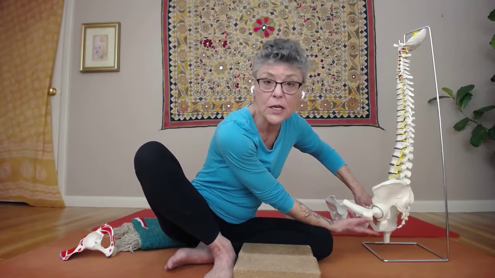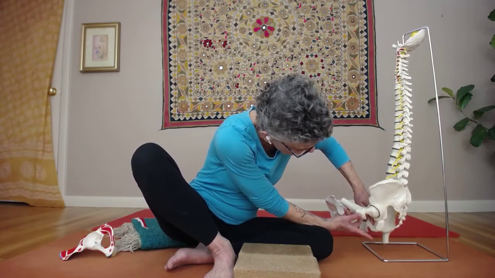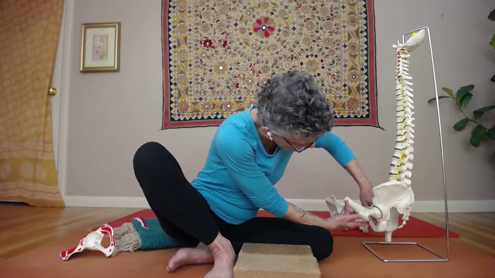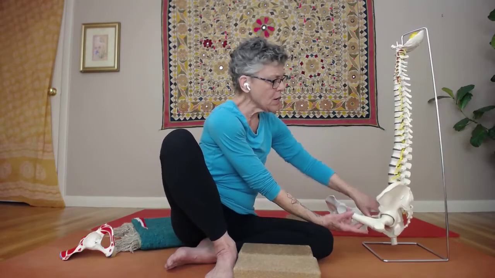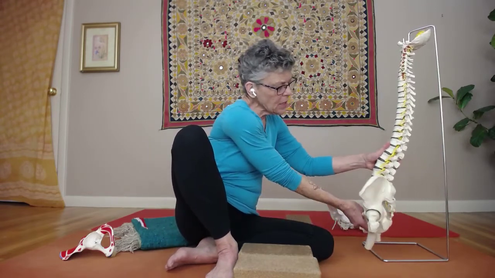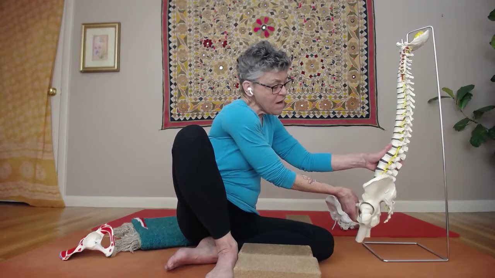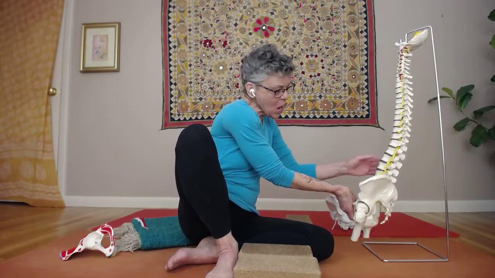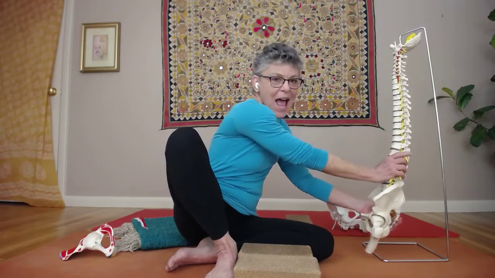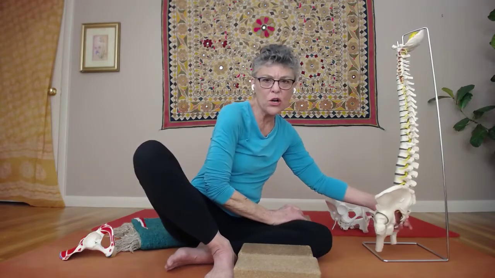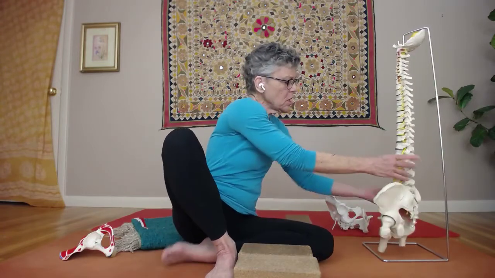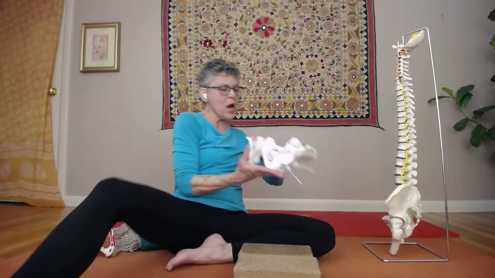So, at least here in the United States, I don't know about everywhere, the buttock bones are forward, and this arc in the lumbar that we love needs to be there. We don't want to flatten it out in order to get the buttock bones under us. All right?